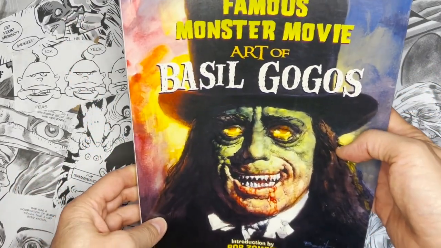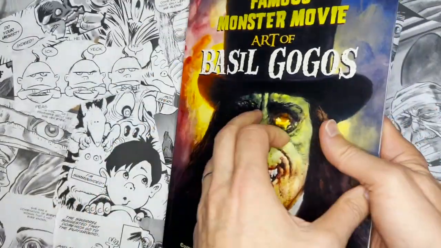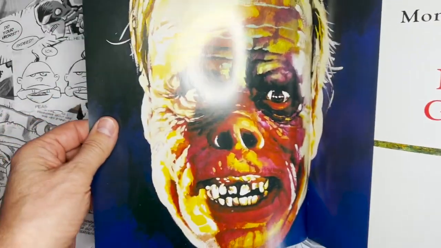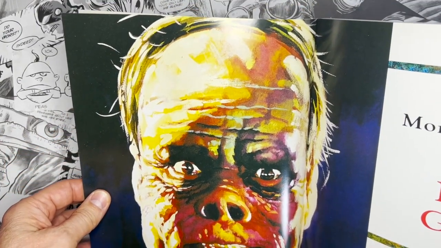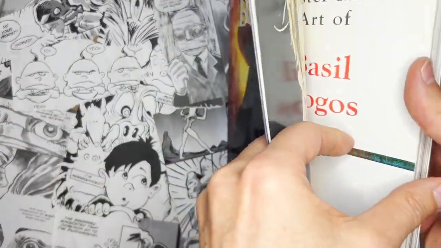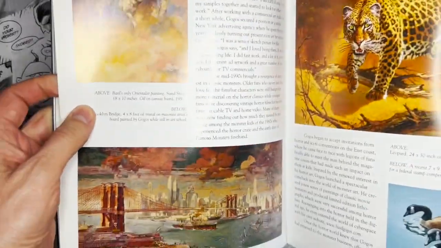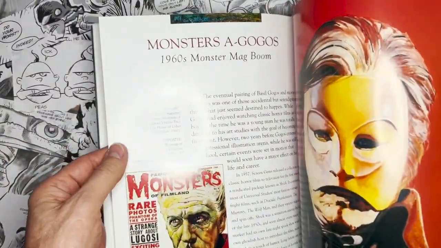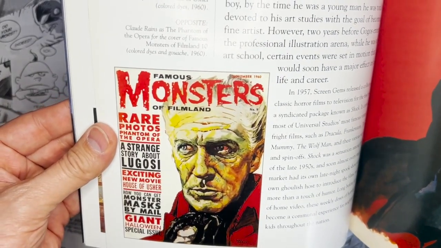This is a book that shows, and really nicely printed too, this is a pretty big book, some of the images that he created for some monster magazines that I used to grow up with, Famous Monsters of Filmland. And this was just a beautiful book, and it shows what kind of an illustrator he was.